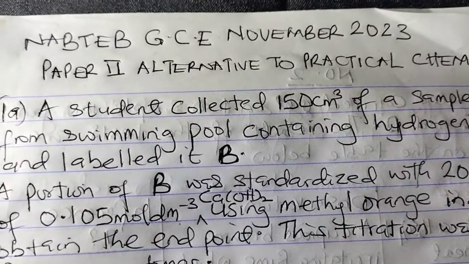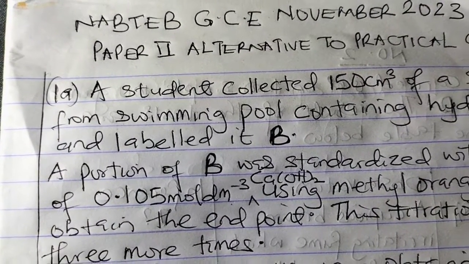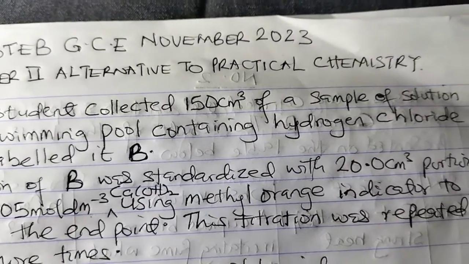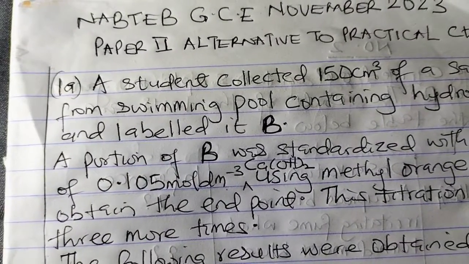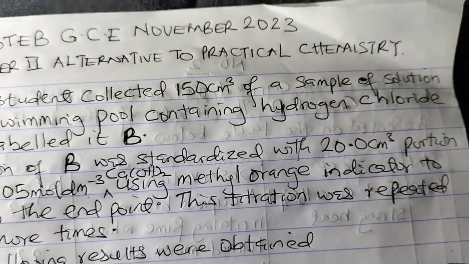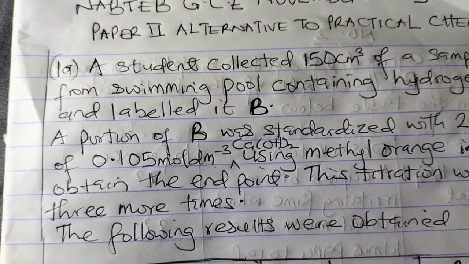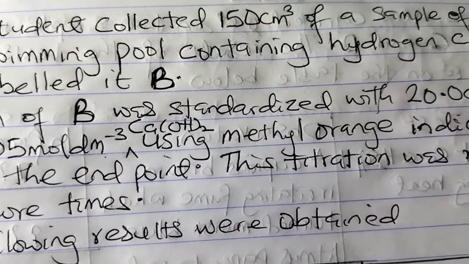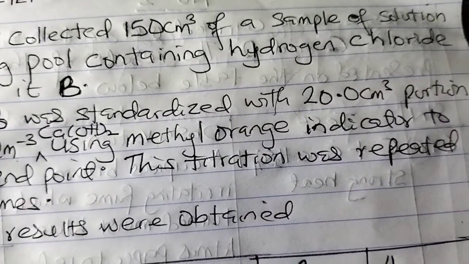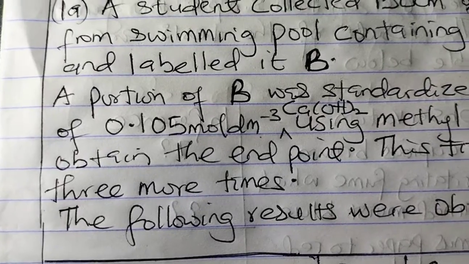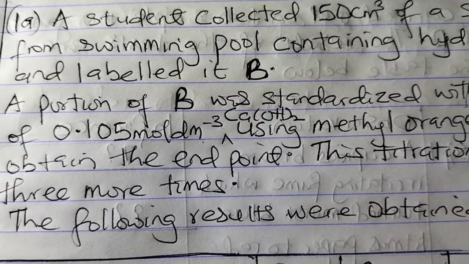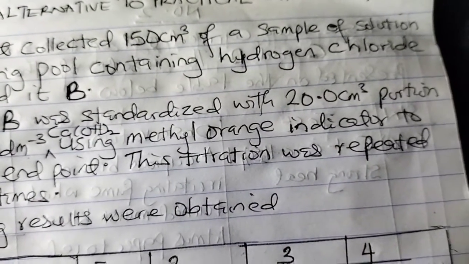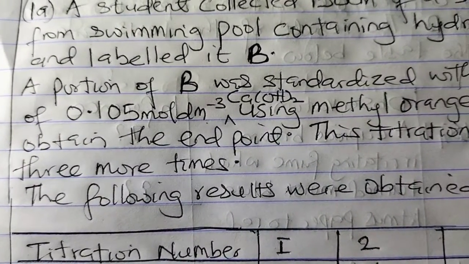So we'll go to the question. Question 1A says, a student collected 150 cm³ of a sample of solution from a swimming pool containing hydrogen chloride and labeled it B. A portion of B was standardized with 20.00 cm³ portion of 0.105 mol/dm³ calcium hydroxide using methyl orange indicator to obtain the end point.